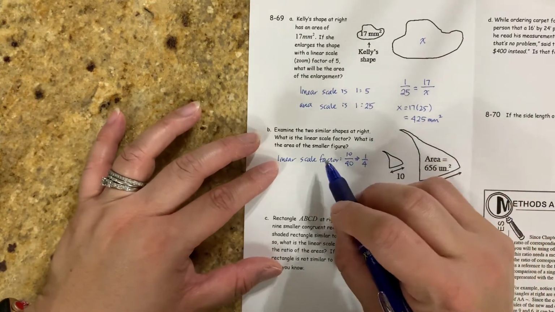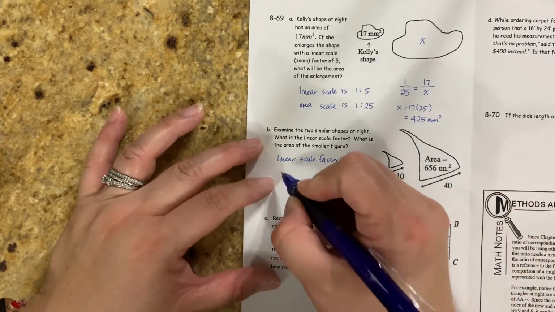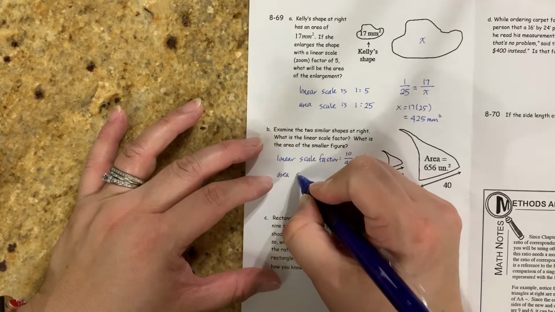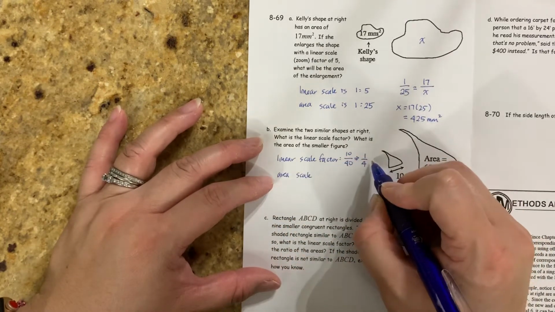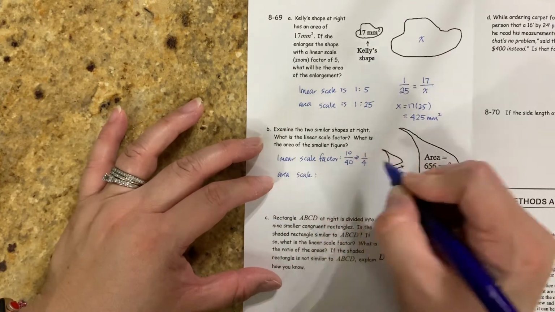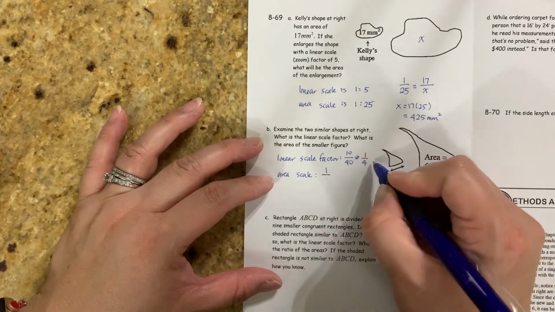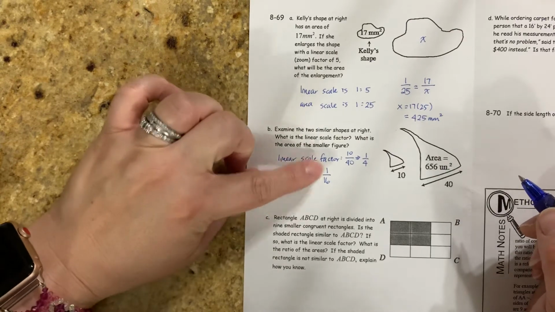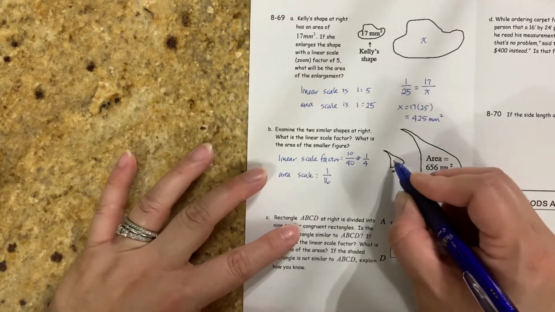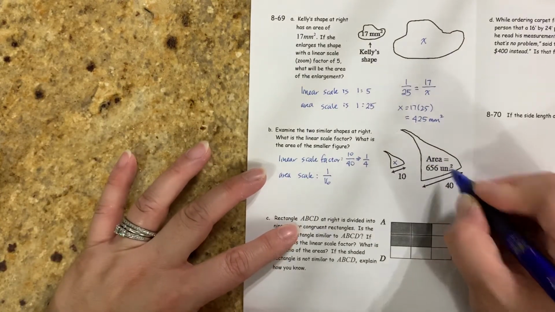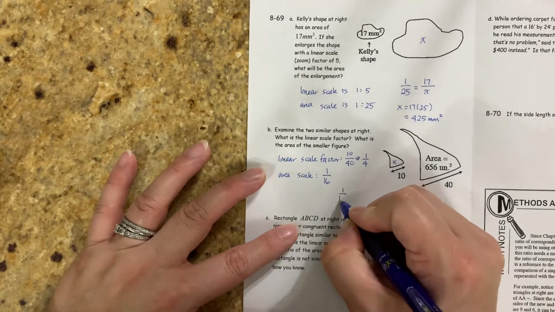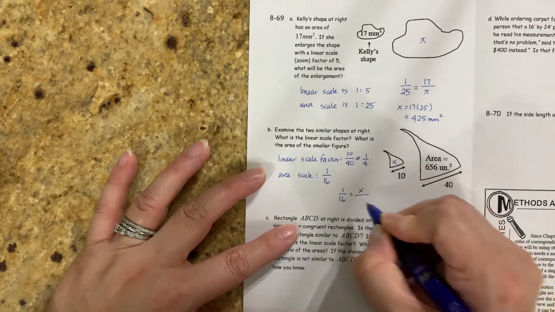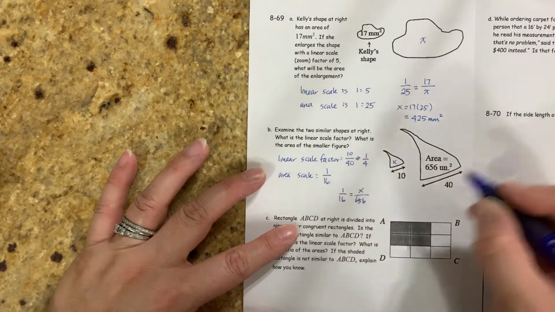So now, what is the area of the smaller figure? Well, let's look at the area scale. If the linear scale is 1 to 4, the area scale is now 1 squared to 4 squared, which is 1 to 16. So small to big will be 1 to 16. We don't know the small, that's our x now. We know the large. So 1 to 16 is equal to x over 656.